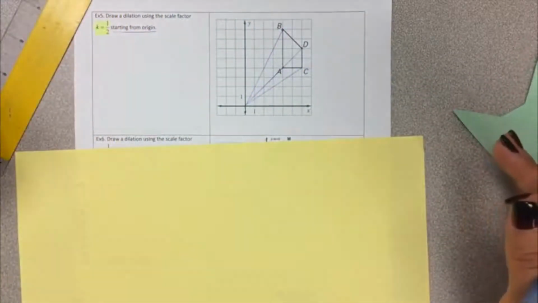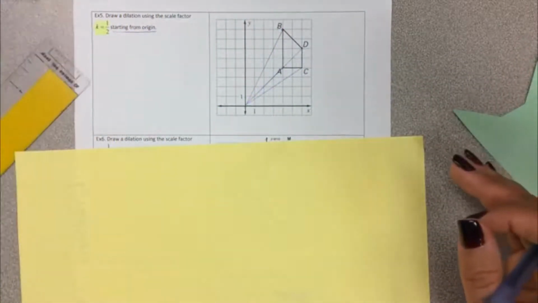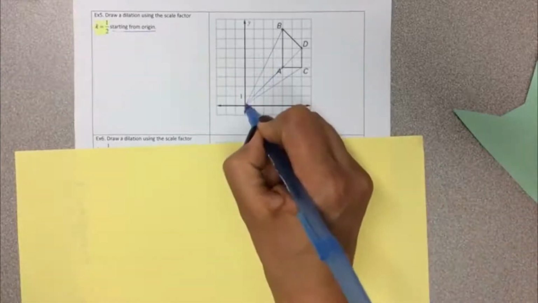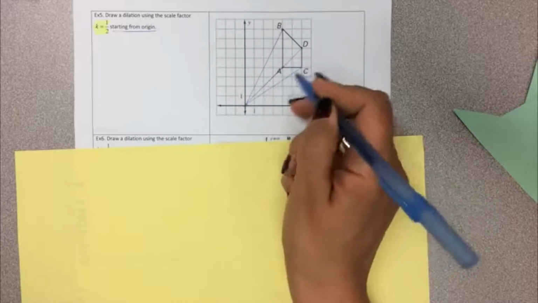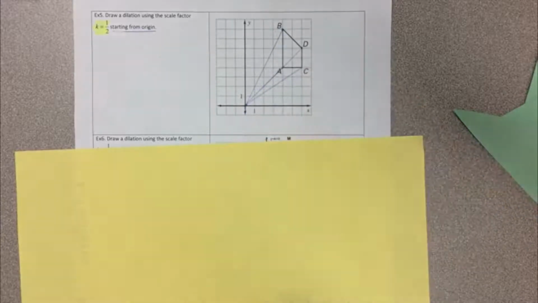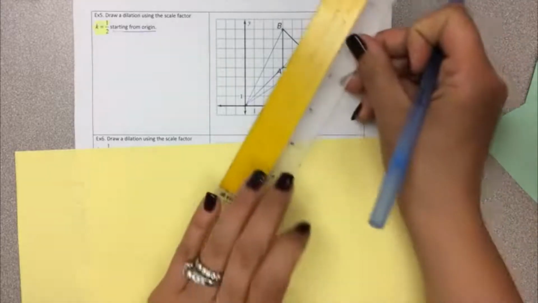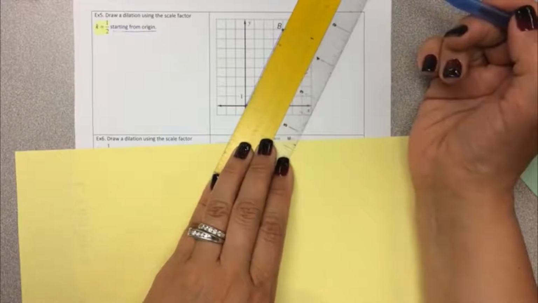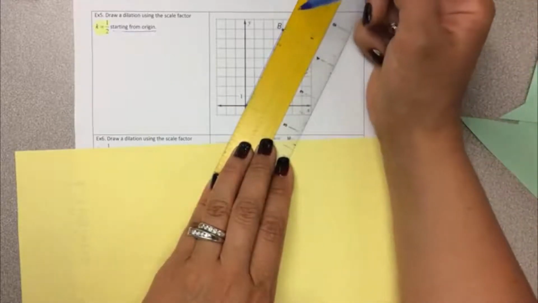Let's see how exactly to use the unit count in order to draw that trapezoid. Starting at the origin, that's where all those segments meet, connecting the origin with the vertices. Then we need to divide each of these distances by 2. There are a few ways to do that.